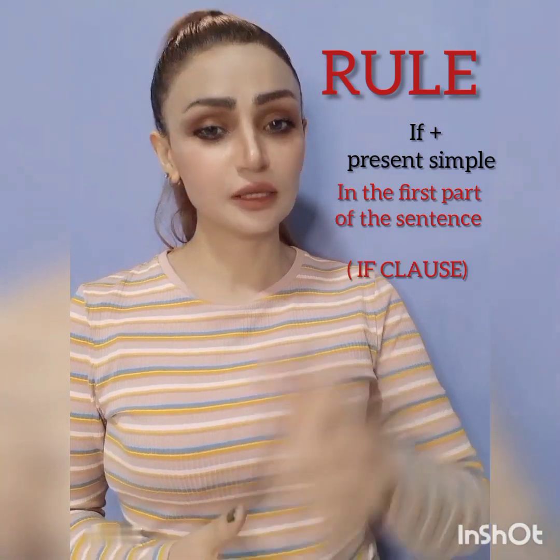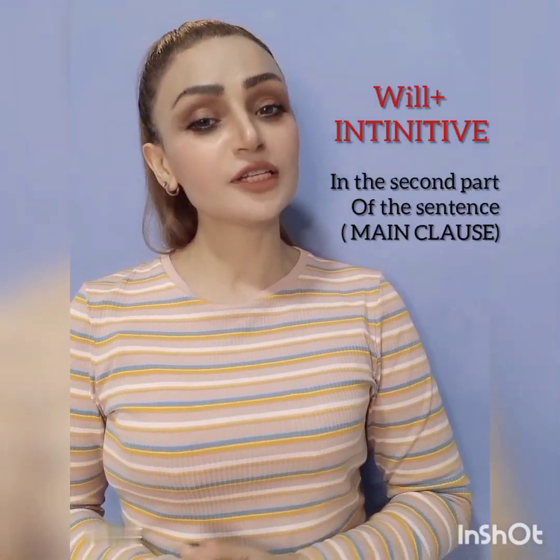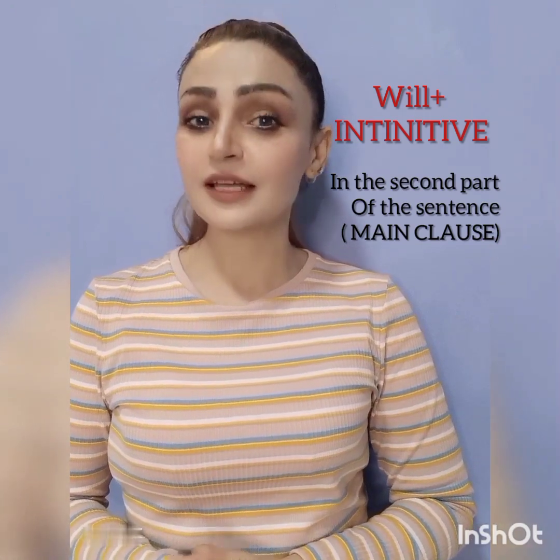So in the first conditional, the structure of the sentence is: we use if plus present simple in the first part, which is called the if clause, and we use will plus infinitive in the second part, which is called the main clause.